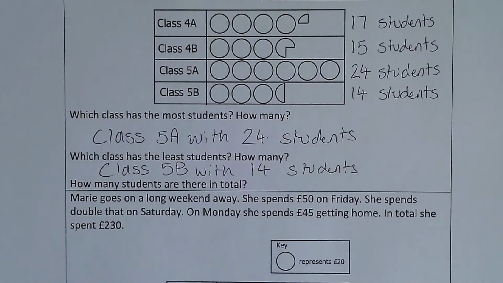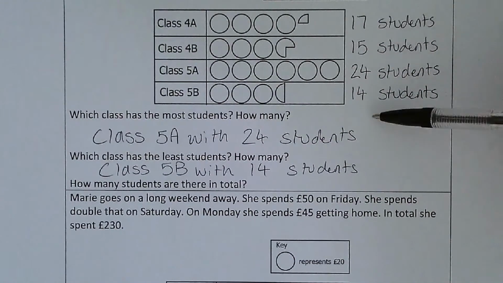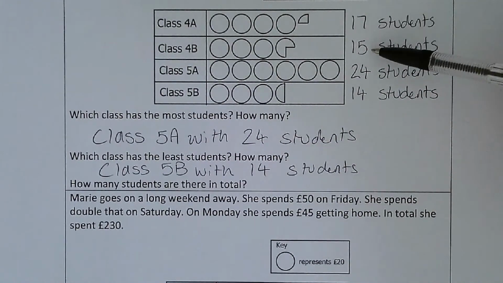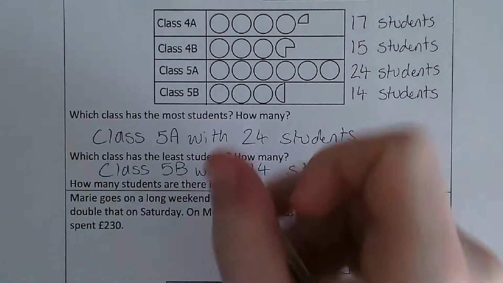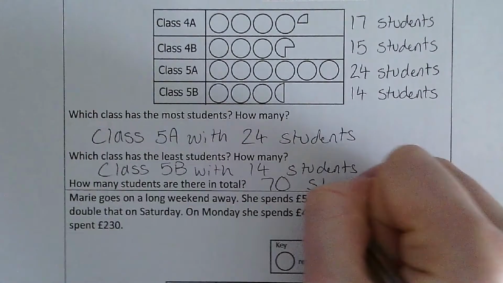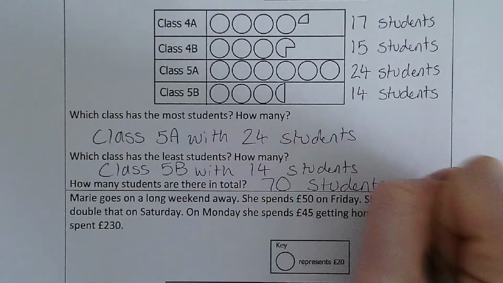And how many students are there in total? Well, we need to add up these 4 numbers here. 17 add 15 is 32, 32 add 24 is 56, and 56 add 14 gives us a grand total of 70 students.